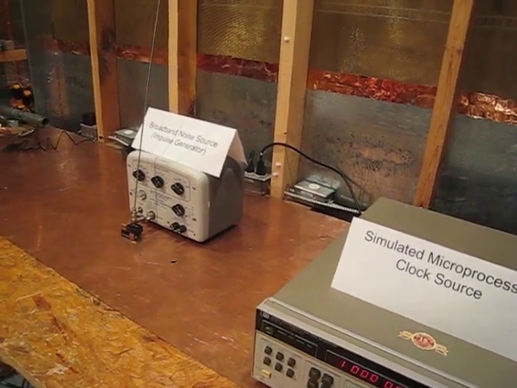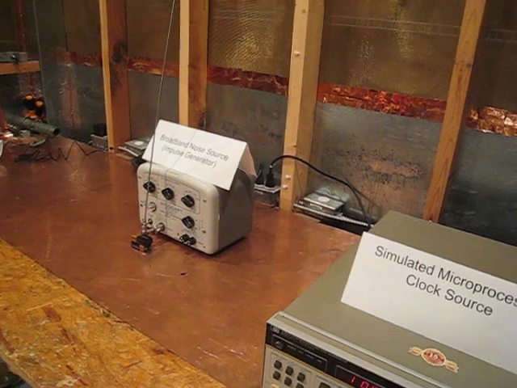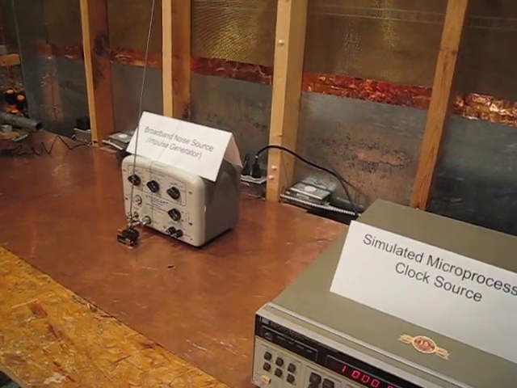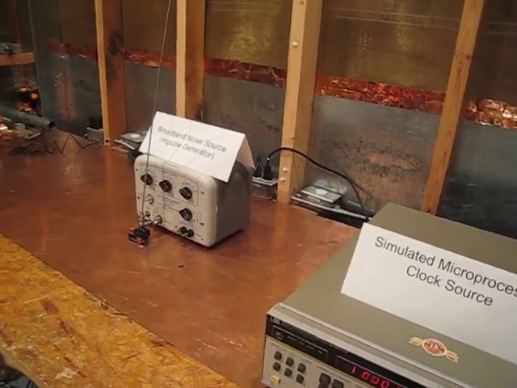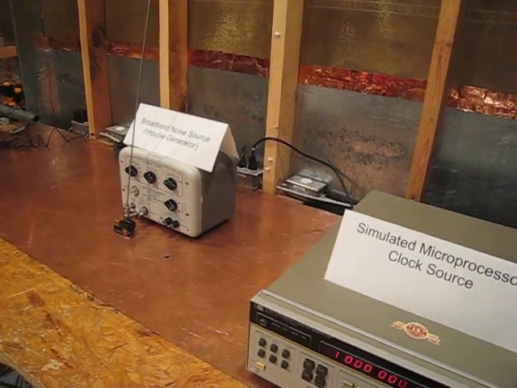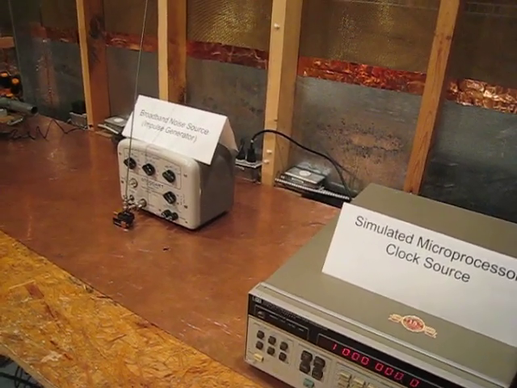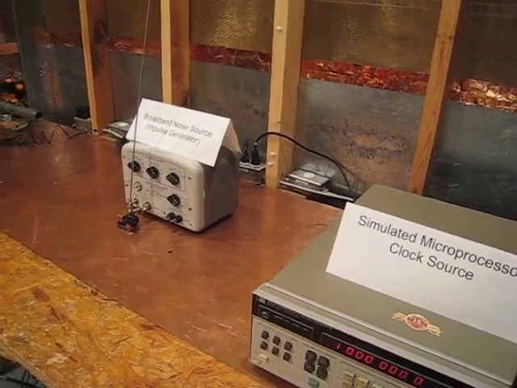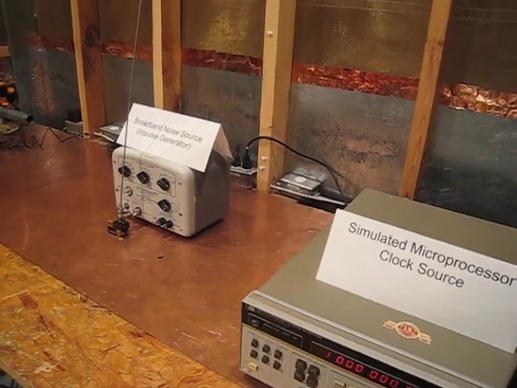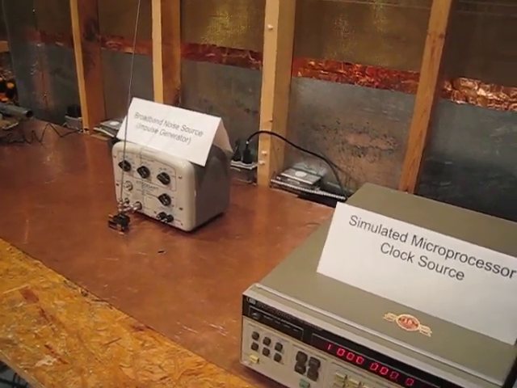So the point here is that if you were just listening to background noise on a radio and you had an interfering source like this, a microprocessor clock, you might not realize at all that you had an interfering signal, because it actually made the radio sound better than when it wasn't there.